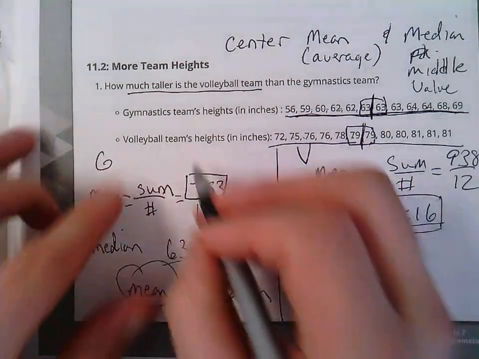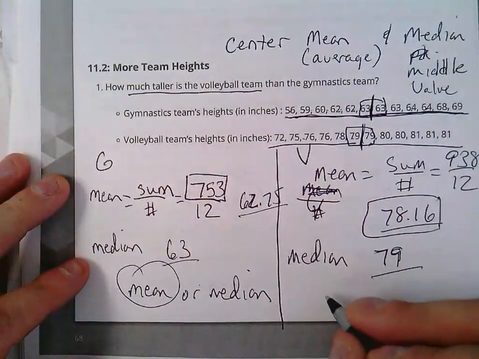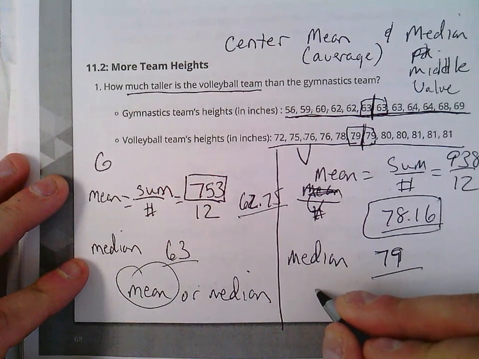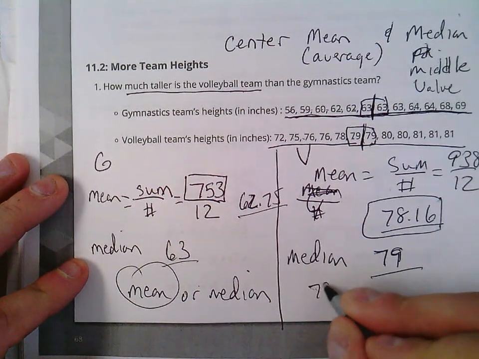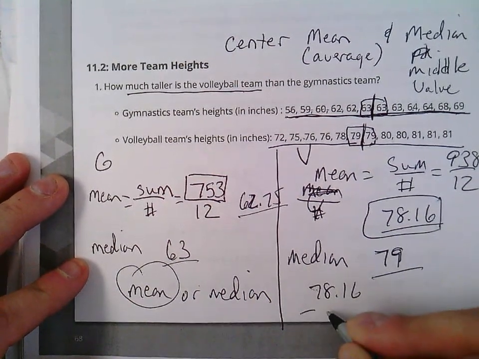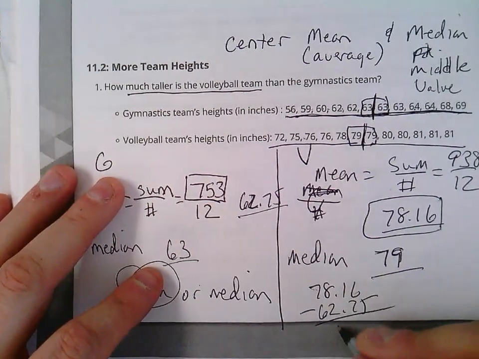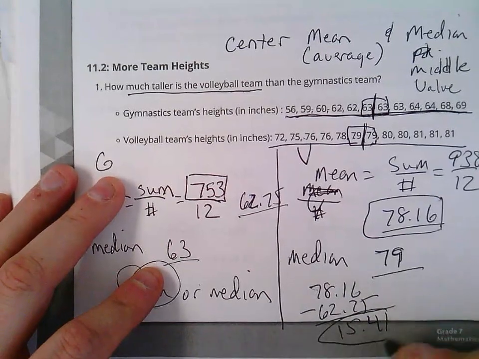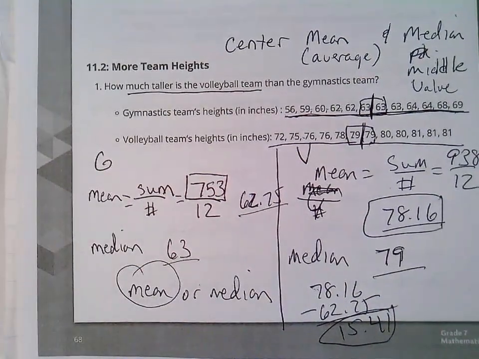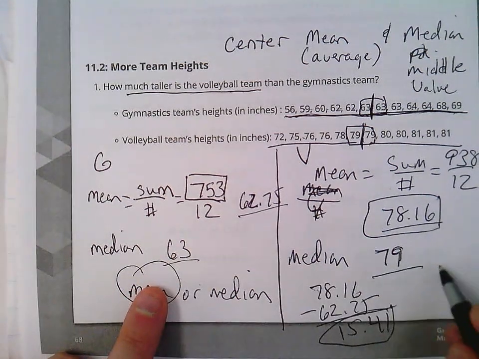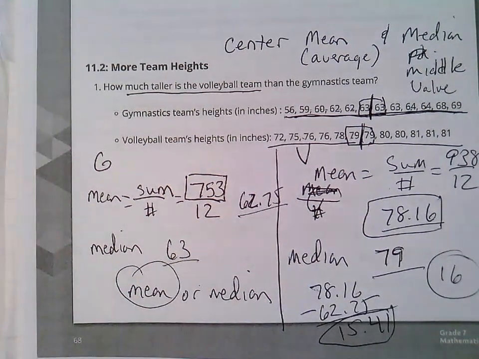Remember, how much taller is the volleyball team? So we take 78.16 and take away 62.75. To save you some math, it's 15.41. So on average, the volleyball team is about 15 inches taller. If you subtracted the medians, you would have gotten 16, which is still in that ballpark. And there's something to be said about that data.